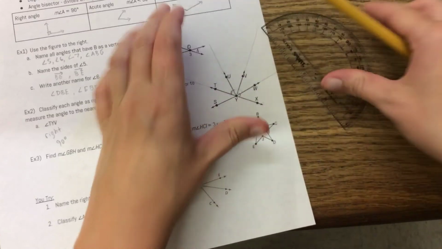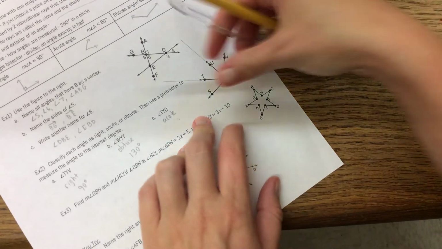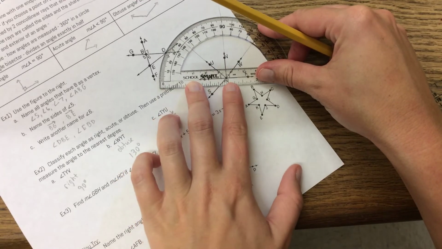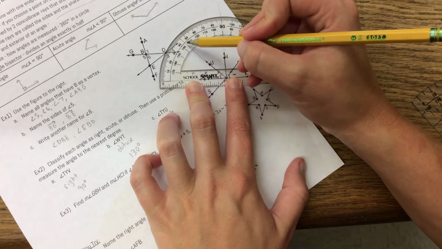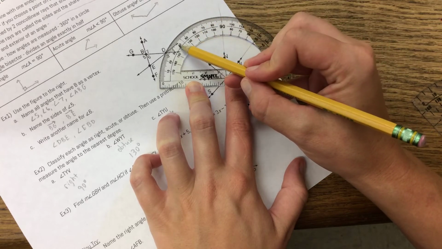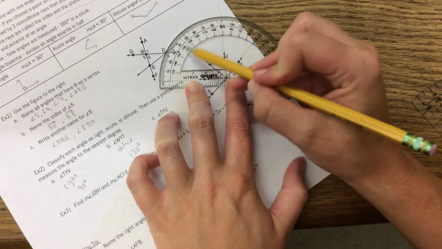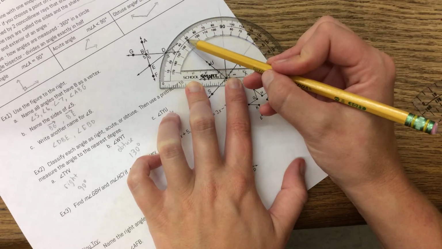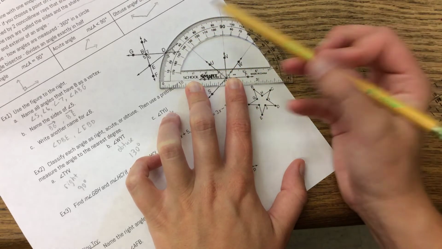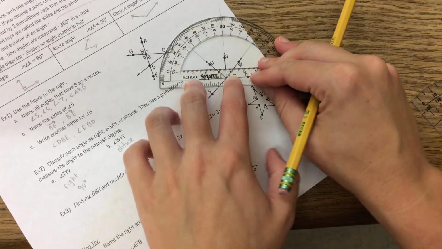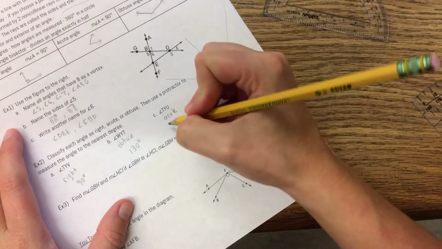Okay, so if I know it's acute, I know it's going to be less than 90. That's something to help you when you're measuring. Because I look along here, and it lands between the 40 and the 50, or between the 140 and the 130. But if I know it's acute, I'm going to go with the angle that's between the 40 and the 50 there, and it's exactly in between, so I'm going to say that is a 45 degree angle.